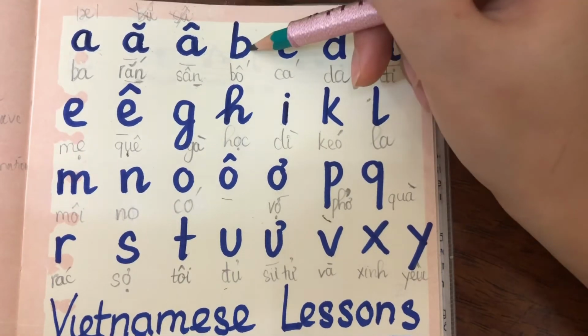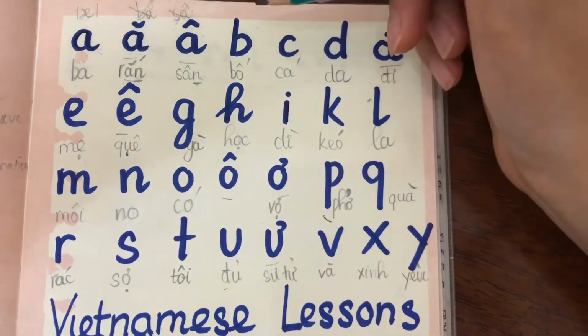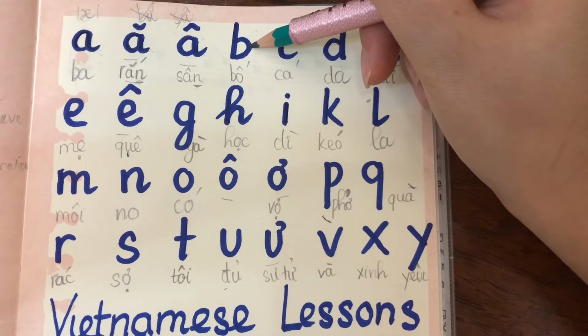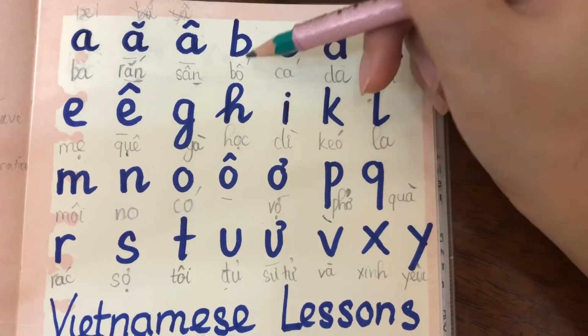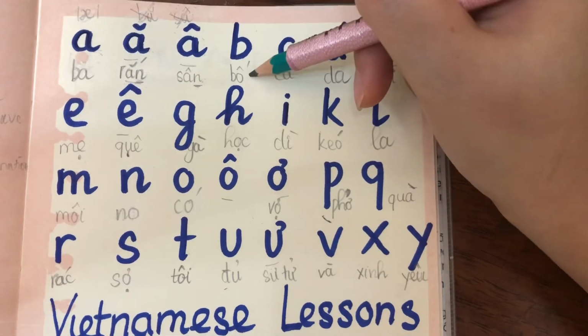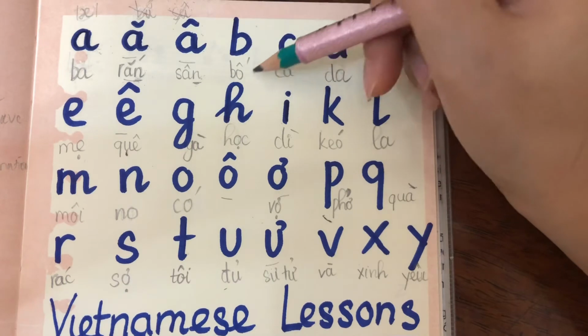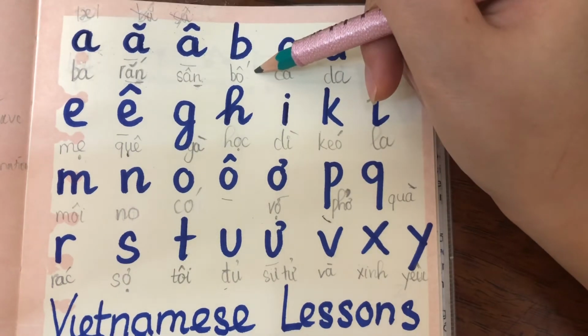Okay, so next letter we have b. I think the way you pronounce this letter is similar, if not exactly the same, as in English. The example I have here is bố, which also means father in English.